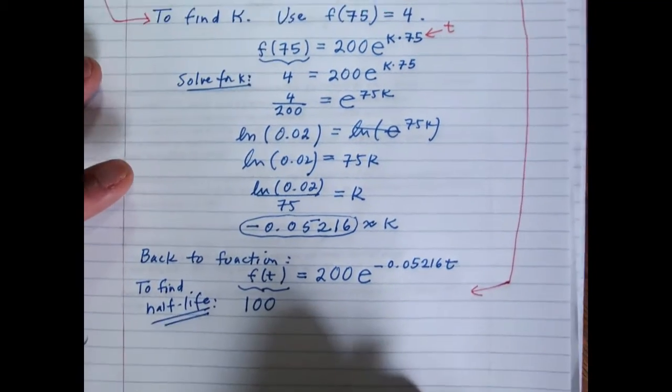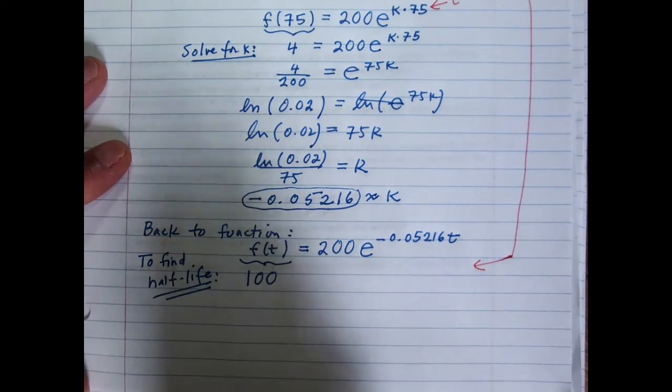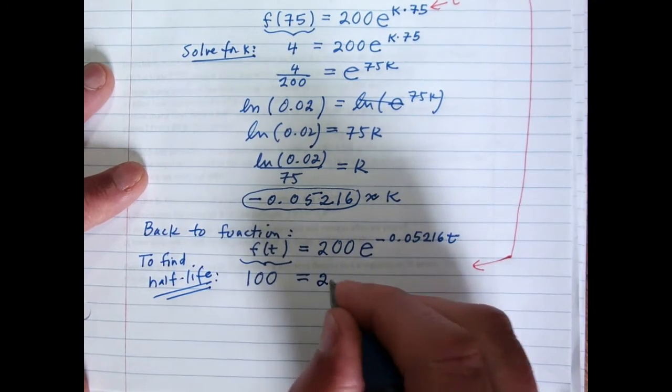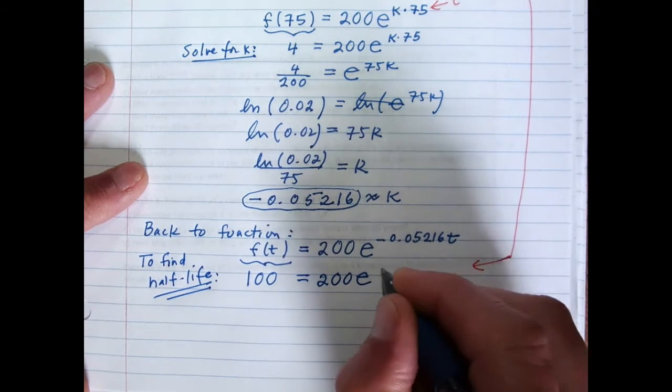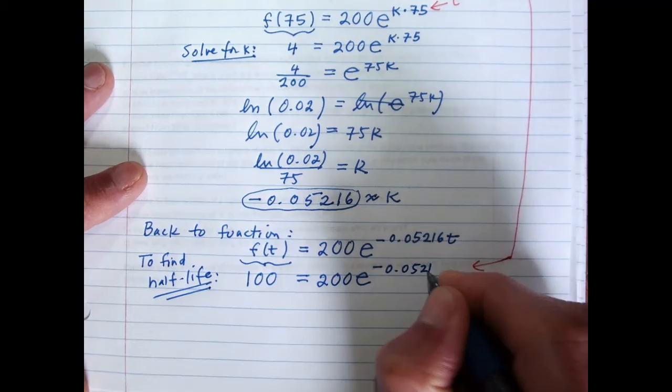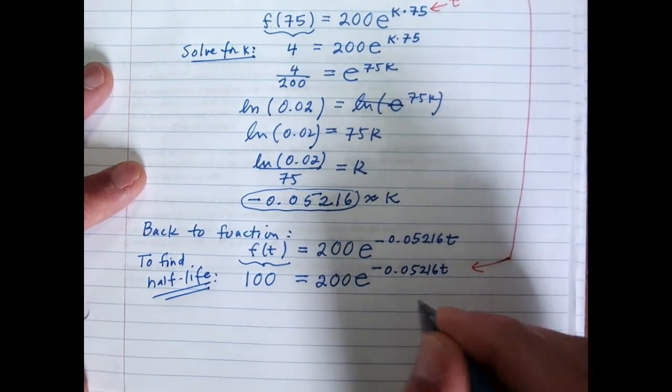We're going to set the function amount to 100, half of the initial amount. So 100 equals 200 times e to the negative 0.05216 t, and solve for t.